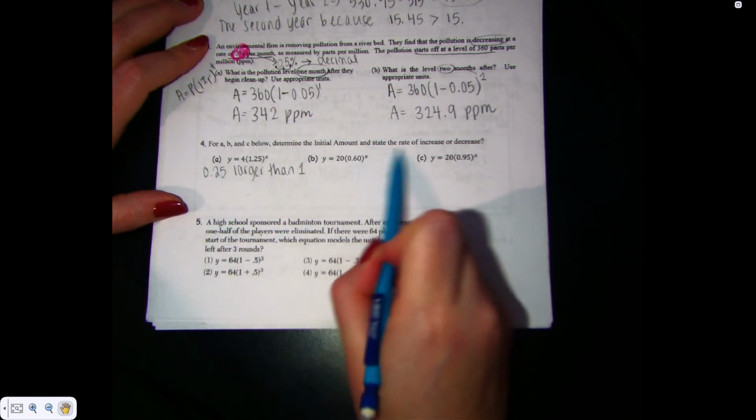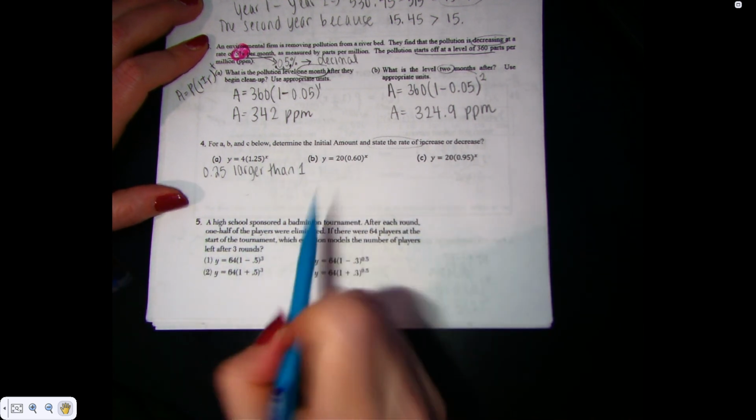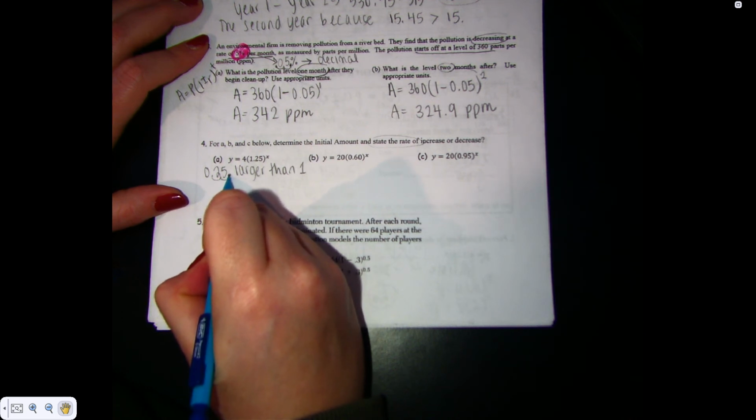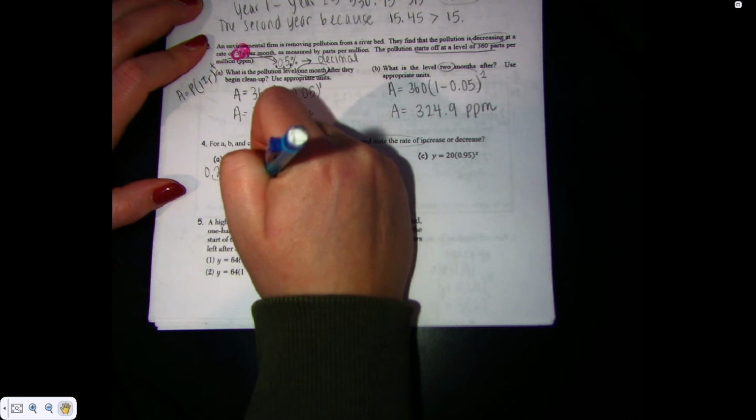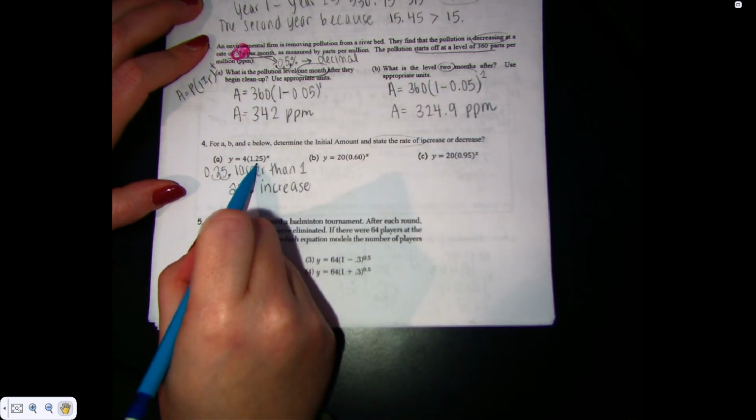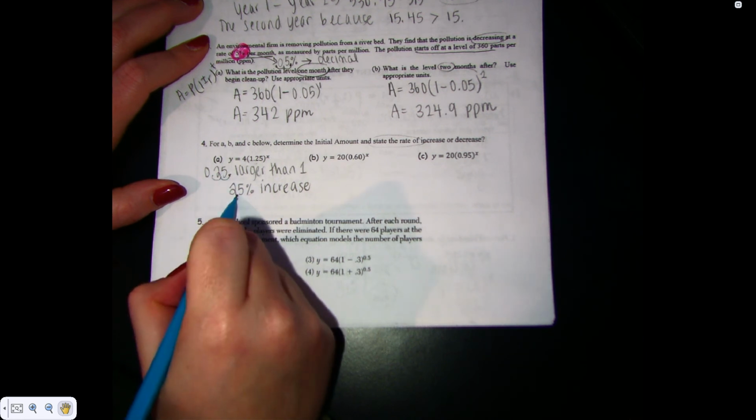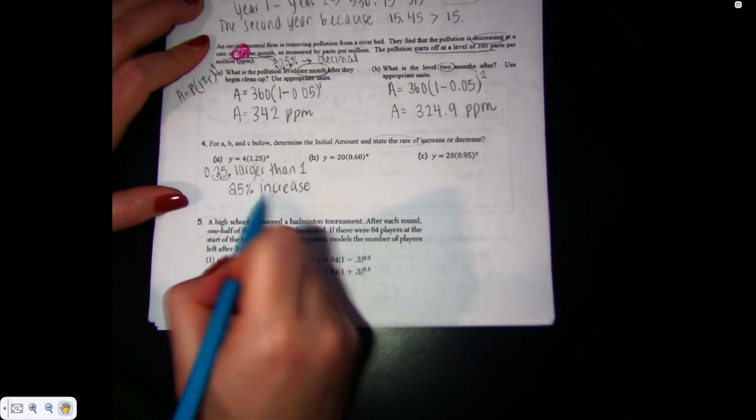Notice it says state the rate. The rate is the parenthesis, or the percent, okay? So I want to go to the right to turn this into a percent. So this is a 25% increase. Okay, increase because it's bigger than 1. How much bigger than 1? 0.25, and 0.25 in a percent is 25%.